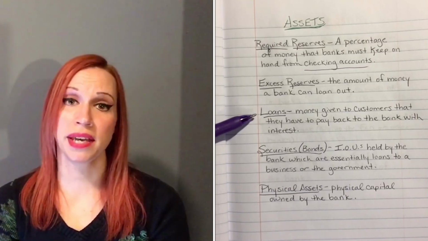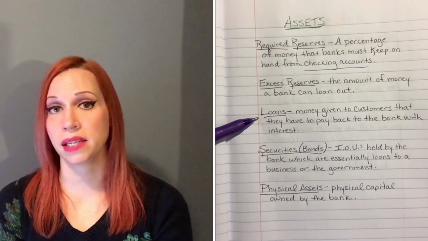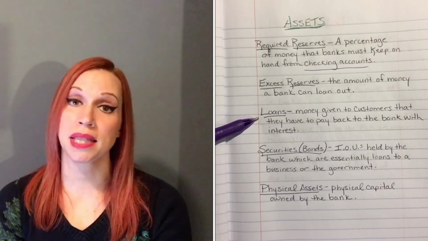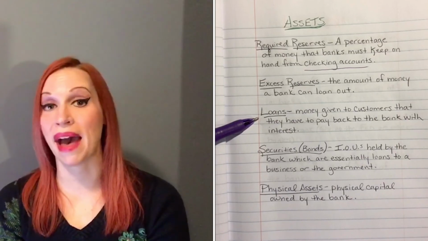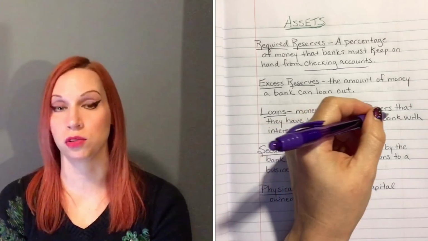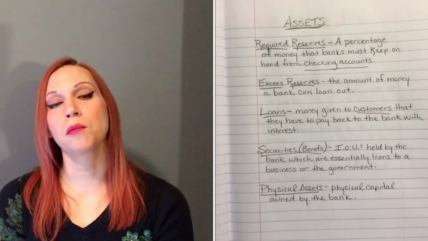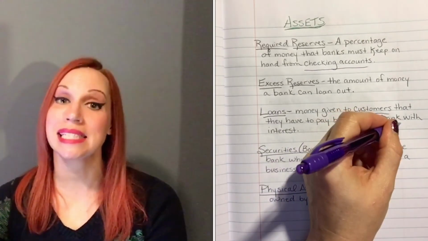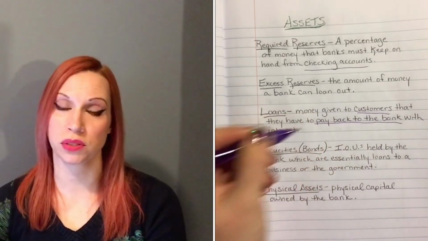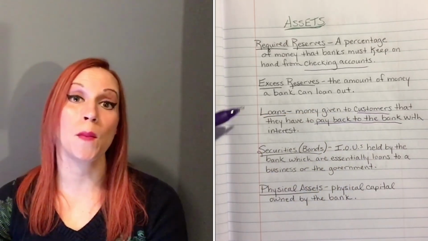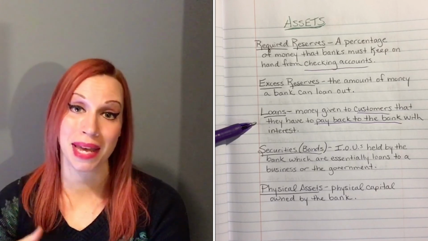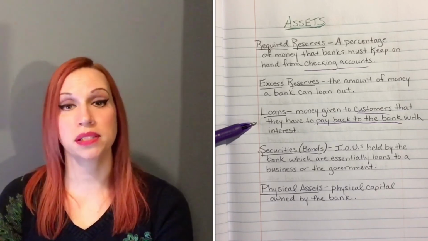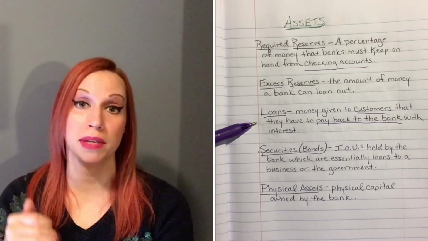Now, you might also see a category called loans on the asset side of the bank balance sheet. This does not represent loans that the bank has to pay back, like to other banks or to the Federal Reserve. This actually represents the loans that the bank has already lent out to customers. And this is also money that is going to be repaid back to the bank. These loans are on the asset side because it represents money that is coming the bank's way.